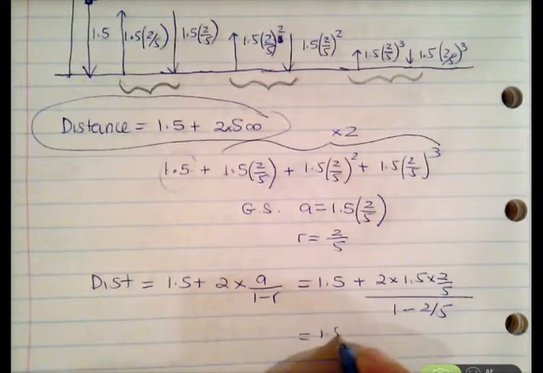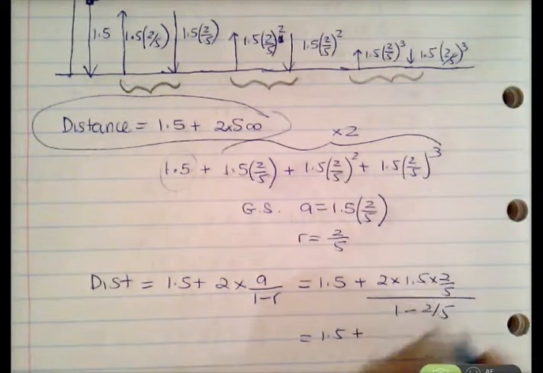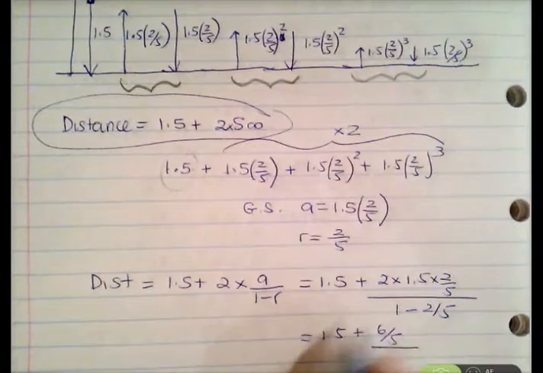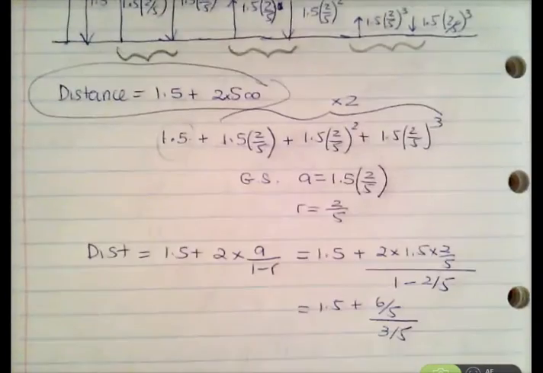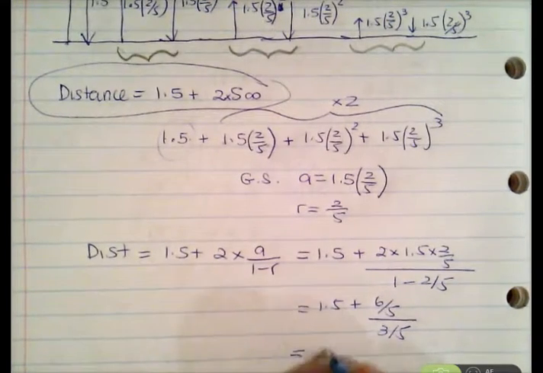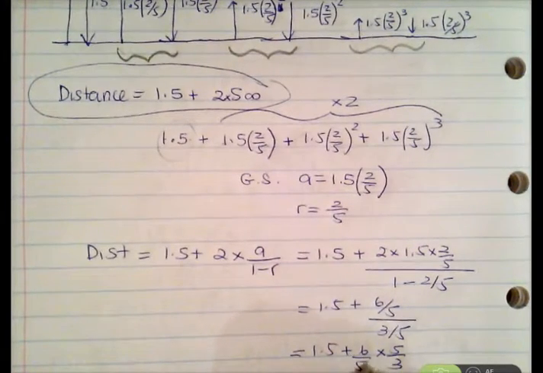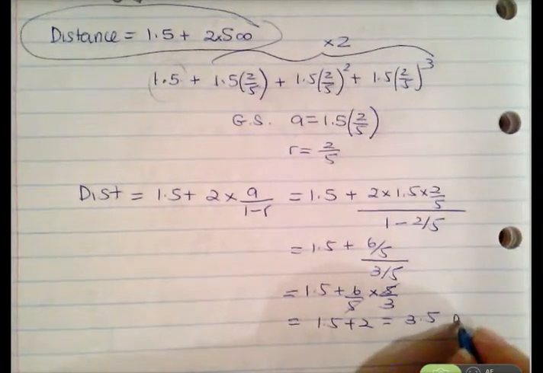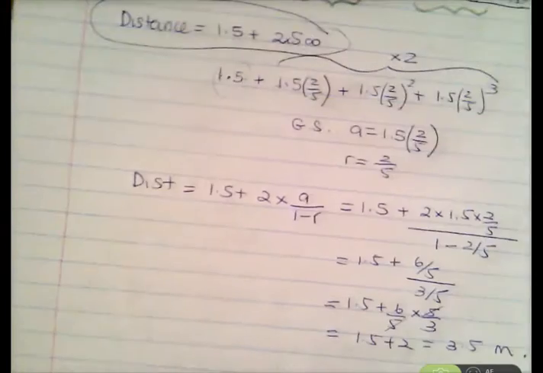So that is 1.5 plus 2 times 1.5 times 2/5, where 2 times 1.5 is 3, and 3 times 2/5 is 6 over 5. I'm just keeping this 1.5 separate, over 3/5. So 6/5 divided by 3/5 is 6/5 times 5 over 3, which is 2. So it's 1.5 plus 2, which is 3.5 metres. Therefore this ball bounces through a distance of 3.5 metres.